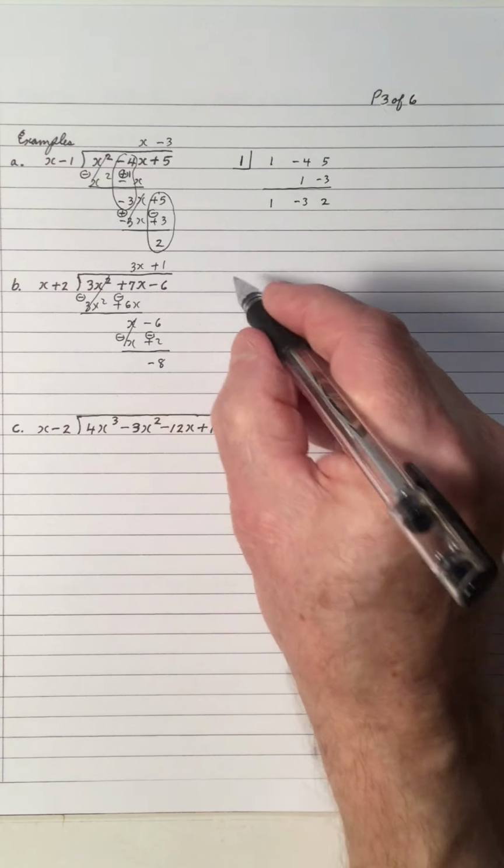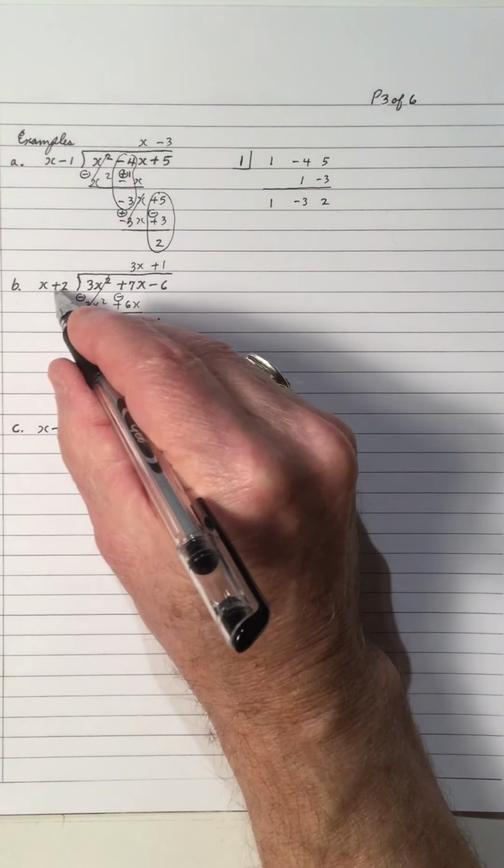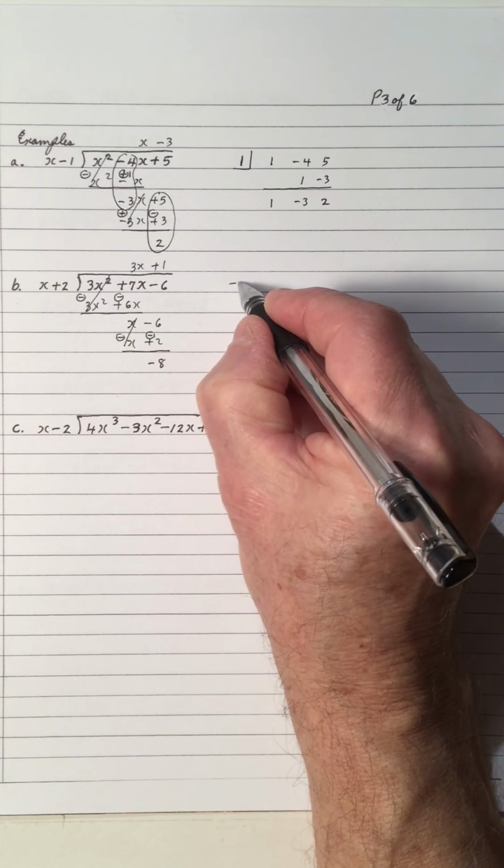So that's the long way to do division. Let's do it with synthetic division. That's a plus 2. So let's make it the opposite of a minus 2.